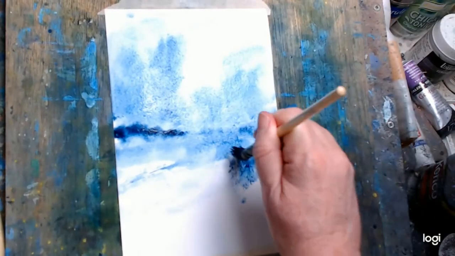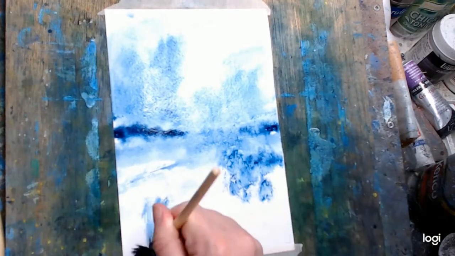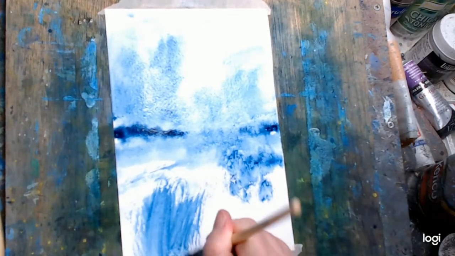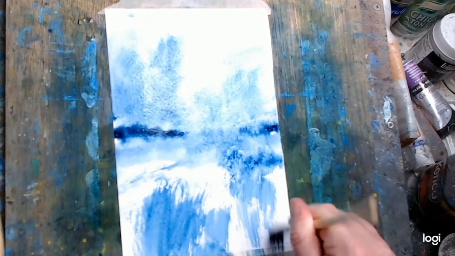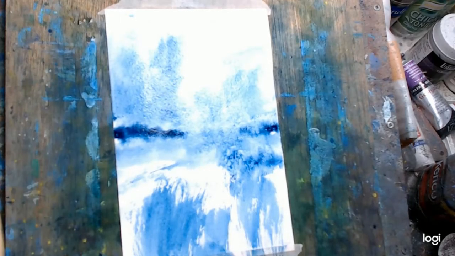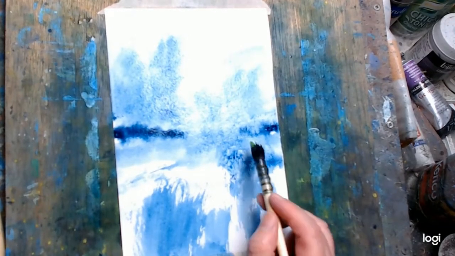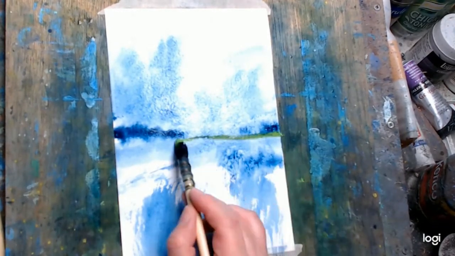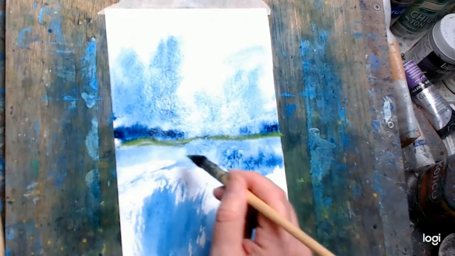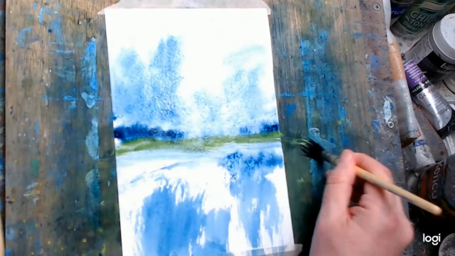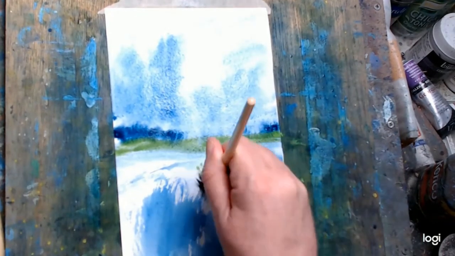So the colour is from memory and imagination, and the landscape itself is very loosely based on reality. So this is part of why I think my style of painting is somewhat abstract.